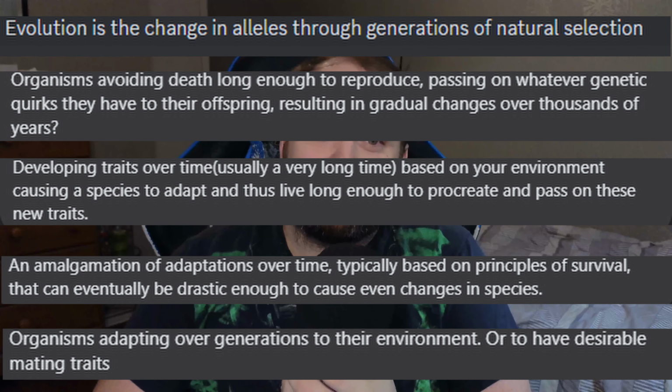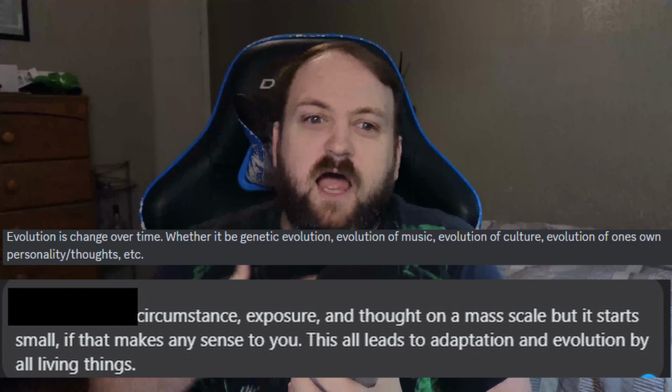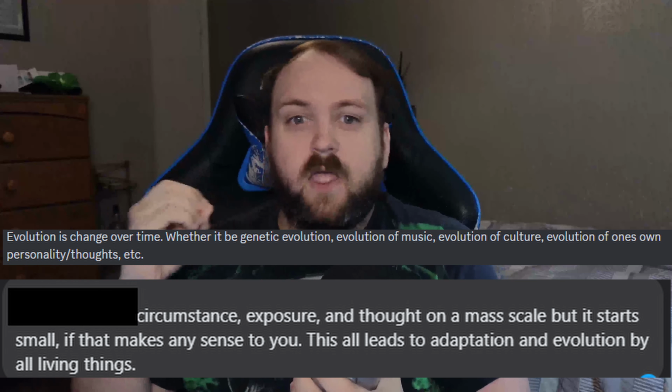Now, to prove my point, I asked my friends and family to tell me what evolution is without looking it up. And to my surprise, they gave me really good definitions. Well, all except for one. And I had some answers that went in a direction that I didn't expect them to. My fault for not being specific with the task, but they had good answers nonetheless.